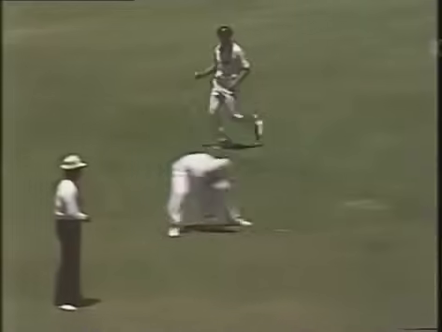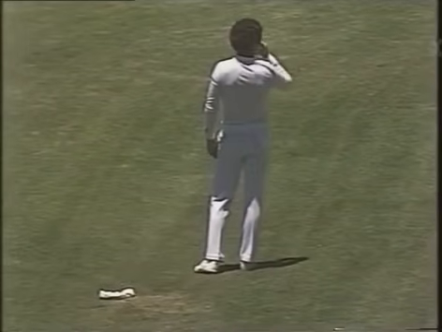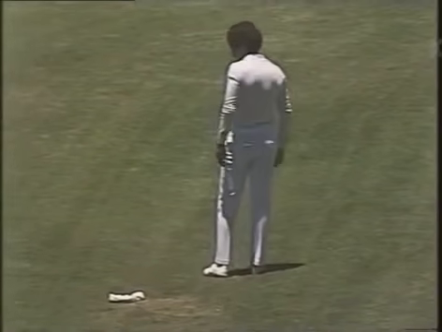Going for a single, and to Wood, a shot at the stumps at the far end. He just missed, and again, perhaps I think Boycott made it. He's a very good judge of a run.